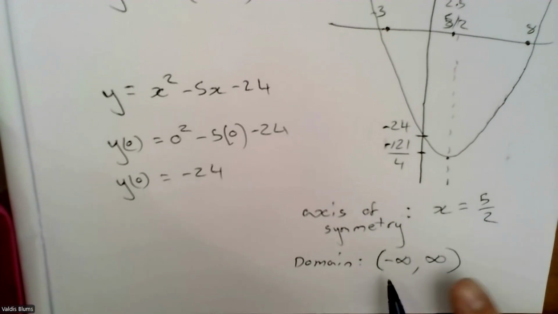Now, we're using parentheses instead of square brackets here because parentheses are used when it's not actually hitting that value.